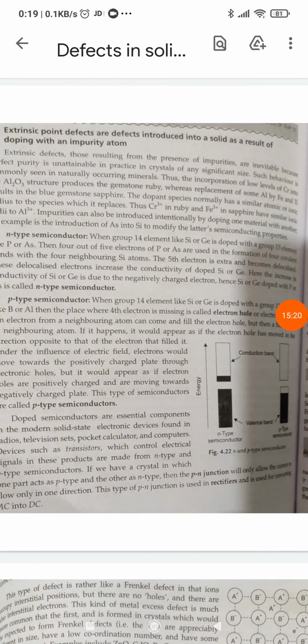Then extrinsic point defects are defects introduced into a solid as a result of doping with an impurity atom. Extrinsic defects, those resulting from the presence of impurities, are inevitable because perfect purity is unattainable in practice in crystals of any significant size. And such behavior is commonly seen in naturally occurring minerals.